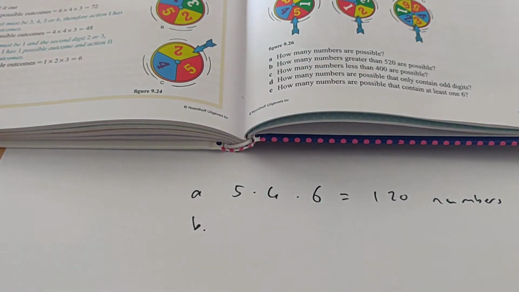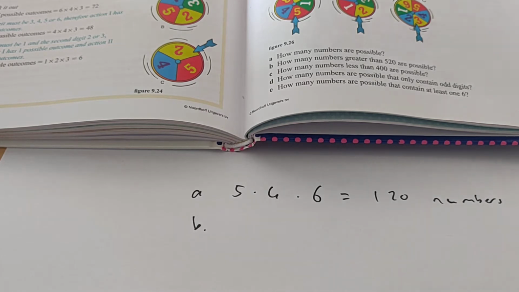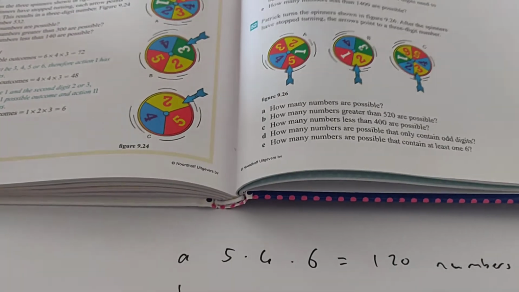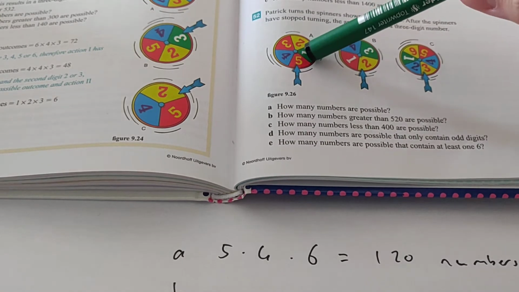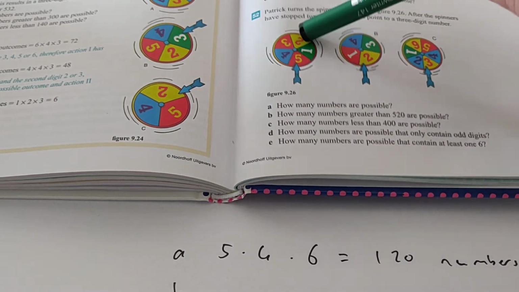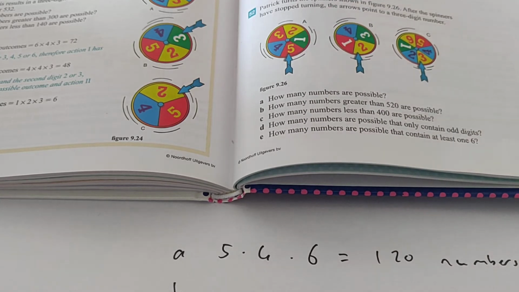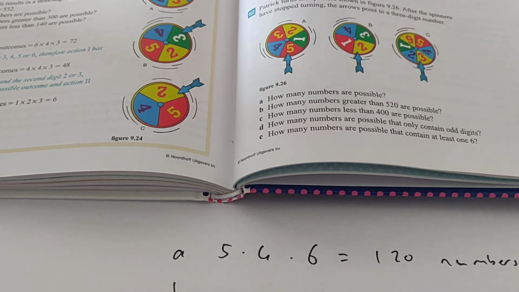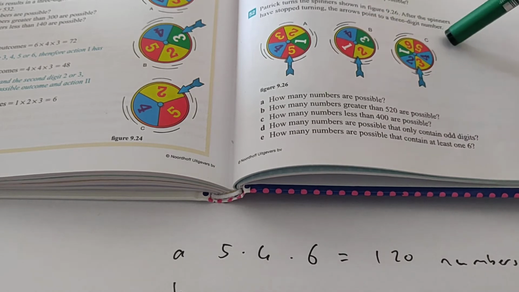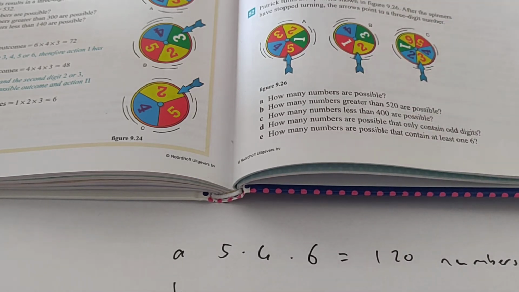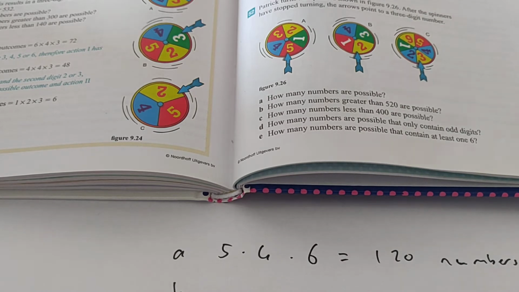Exercise B. How many numbers greater than 520 are possible? So the number that we want to have has to be bigger than 520. So that means that the first spinner over here cannot be a 1, because then we have 100 something. It can also not be a 2, because then you have 200 something. So it has to be a 5. So you only have one possibility there. Then we look at the second spinner, and this one can be a 2 or a 3 or a 4, because if it's a 4 it's 540 something or 530 something. But we want it to be at least bigger than 520. That means that it cannot be a 1. So here we have 3 possibilities.